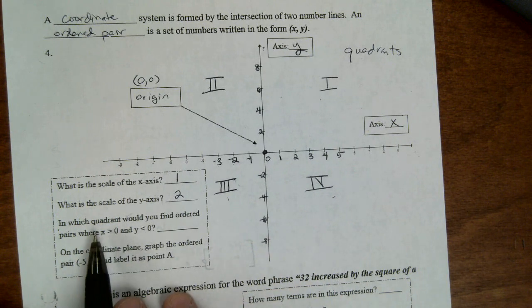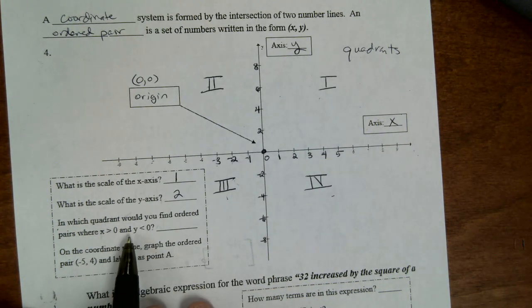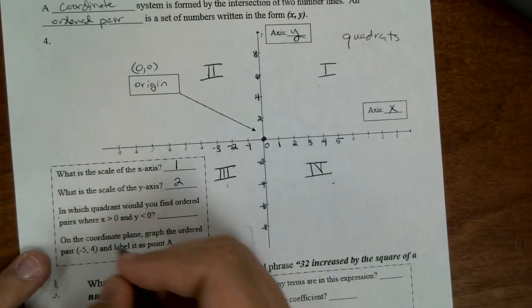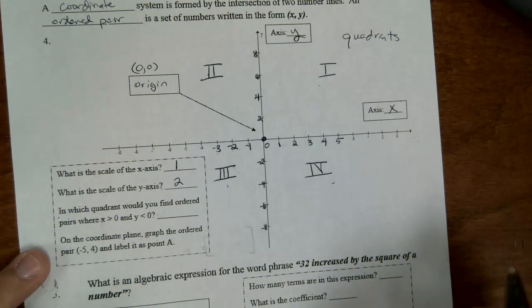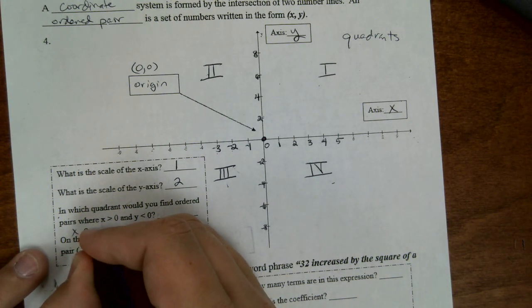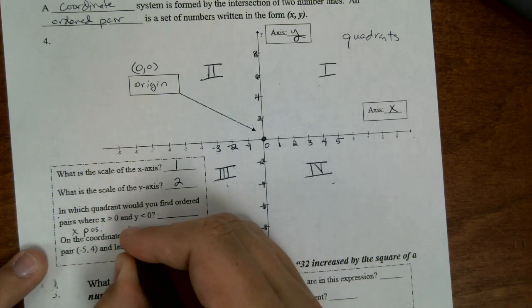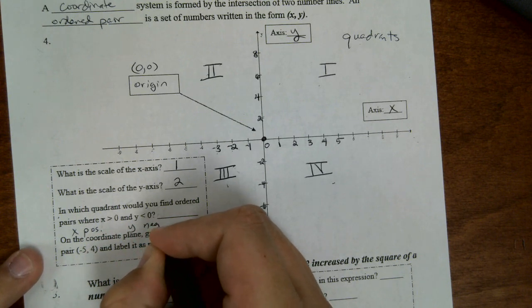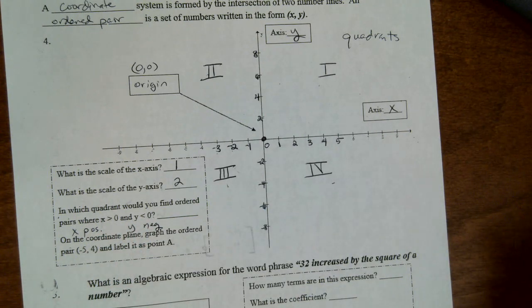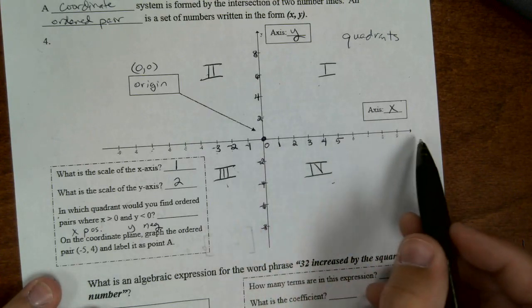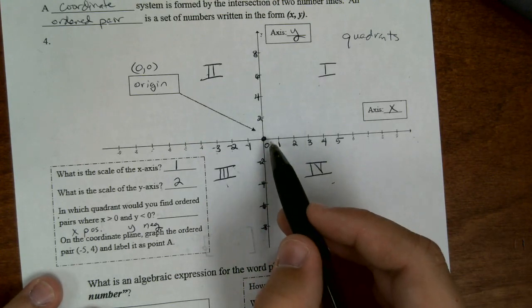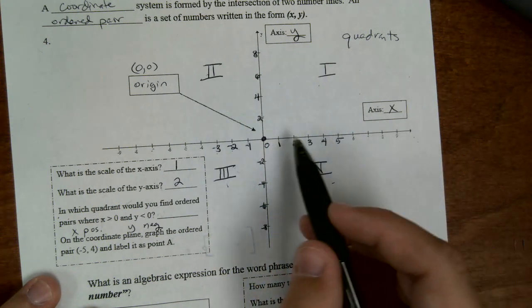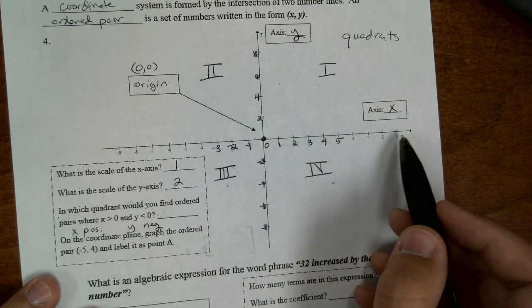So next up, in which quadrant would you find an ordered pair where x is greater than 0 and y is less than 0? What they're really asking us is where would we find a point where x is positive and y is negative? So we need positive x but negative y's. Well, if we look on the x-axis, the only way for me to get a positive x means that I have to be to the right of 0. That's where my positive x values lie.